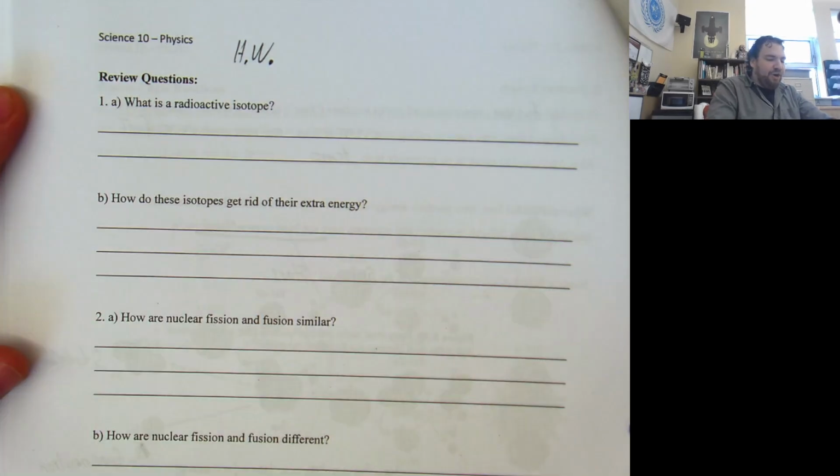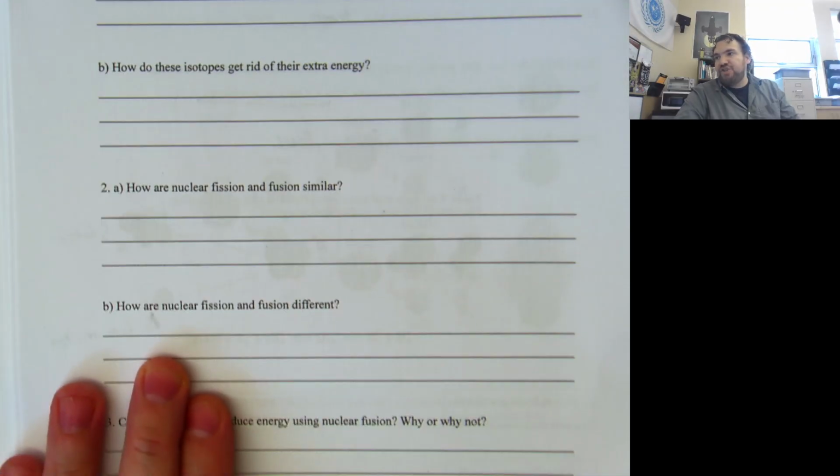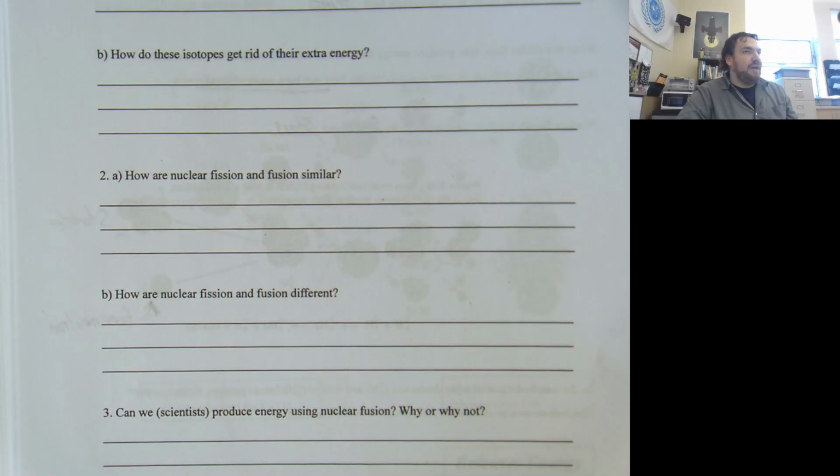Okay, so question number 2. Question number 2 said, how are nuclear fission and fusion similar? How are nuclear fission and fusion different? What can you tell me about nuclear fission and nuclear fusion? How are they similar or different, Memphis? Yes, fusion is combining small things to make something bigger. And fission, taking something really big and having it split up into smaller bits. Yes. That is one difference between fission and fusion.